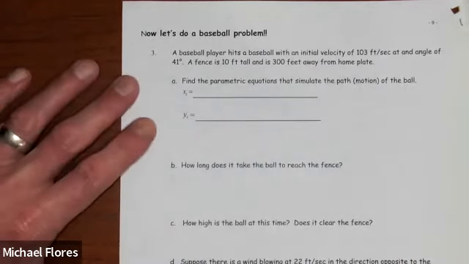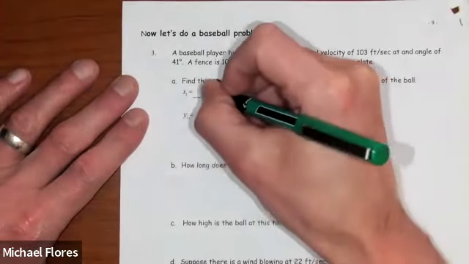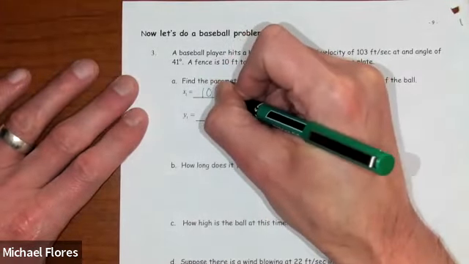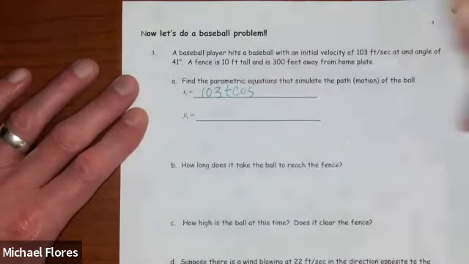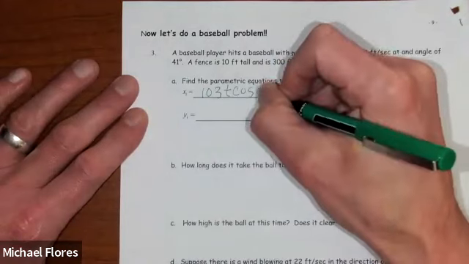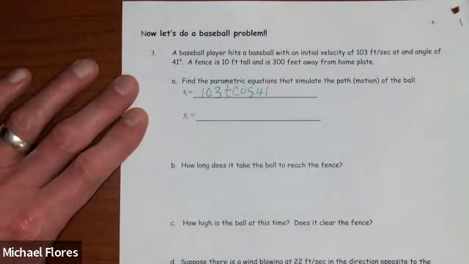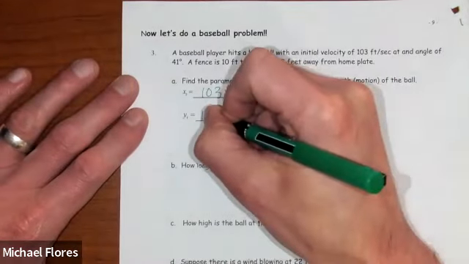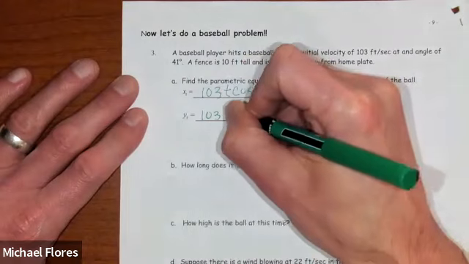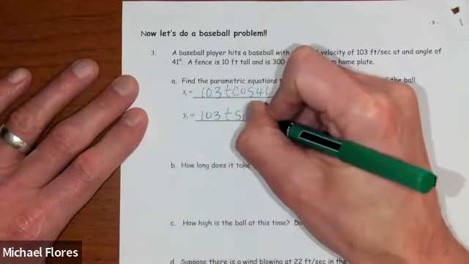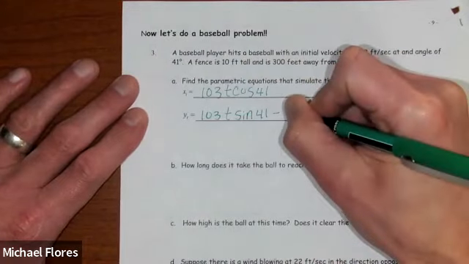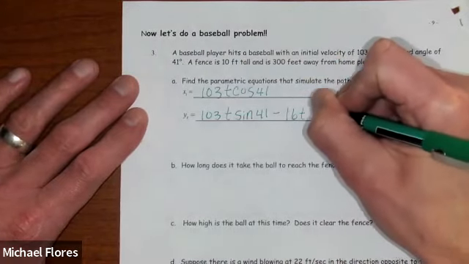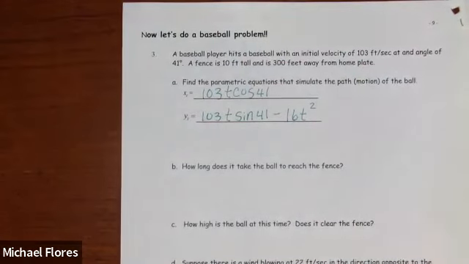Okay, so for x equals, we're going to start with our initial velocity, 103, t, cosine, and now our angle, 41. For our y equals portion of the parametric equation, we're going to start with 103, the velocity, t, sine, angle, and now let's include gravity, minus 16t squared. Okay, there are our parametric equations.